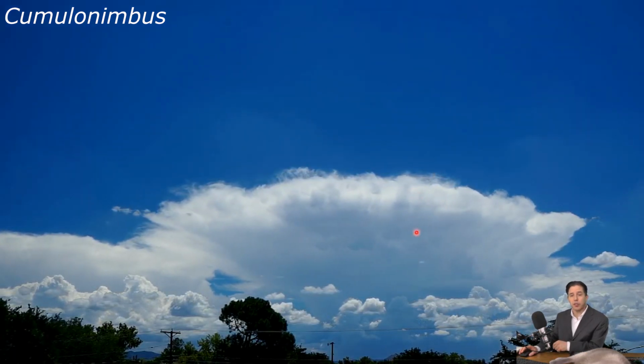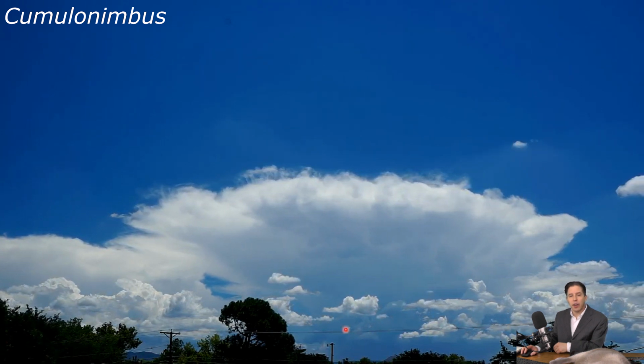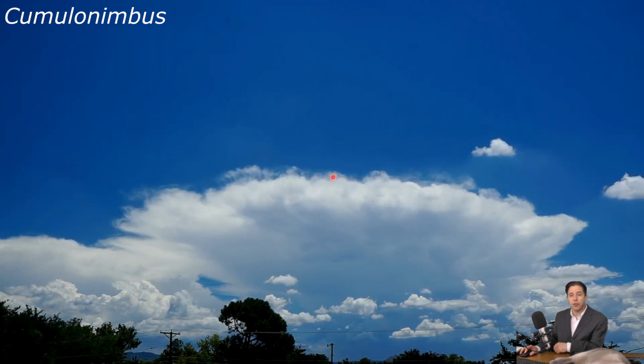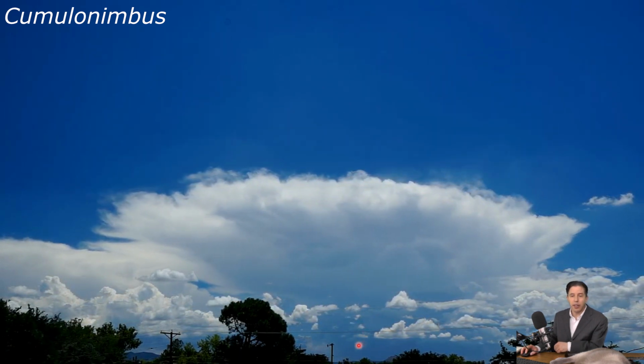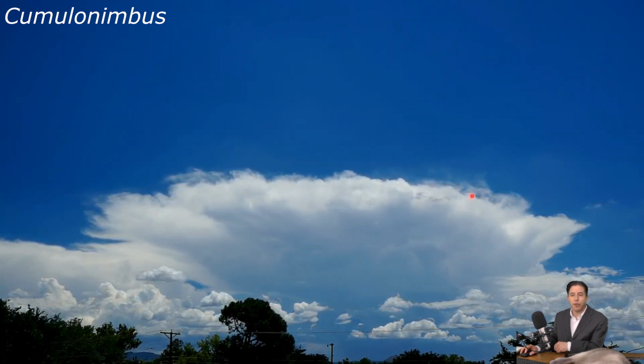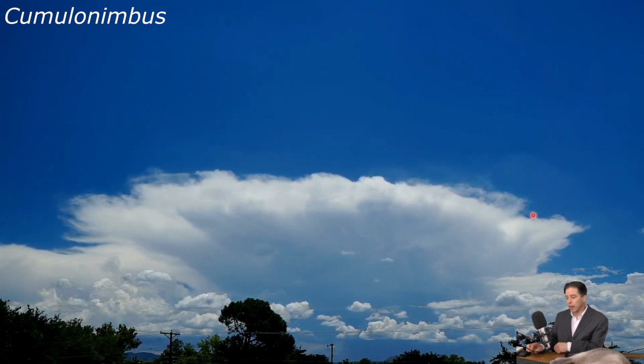Here's one from a distance. Now, is it raining? Well, I can't see if there's rain or not, but I see the anvil, and the anvil tells me that I have a cumulonimbus. So yes, it is raining down here below somewhere. You see the fuzz? That fuzz, that's all of the ice at the top of the cloud.